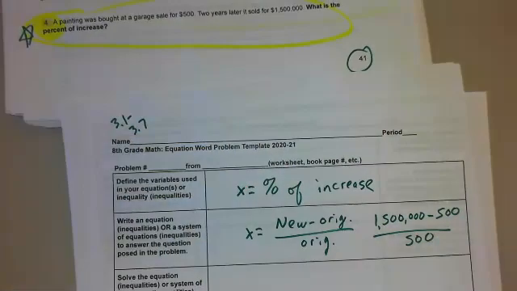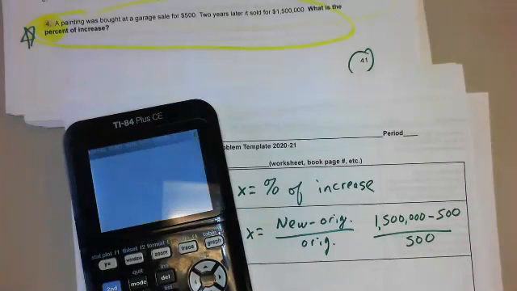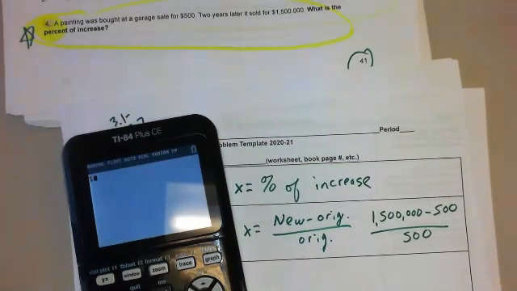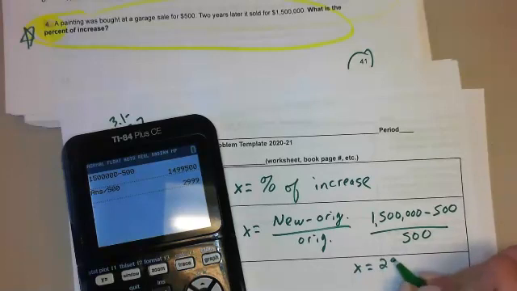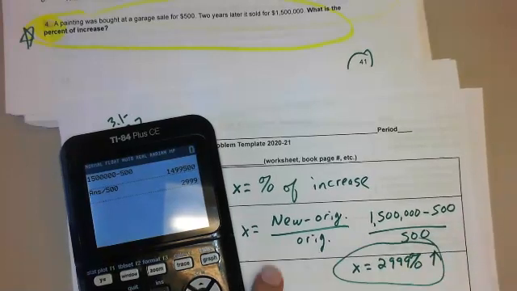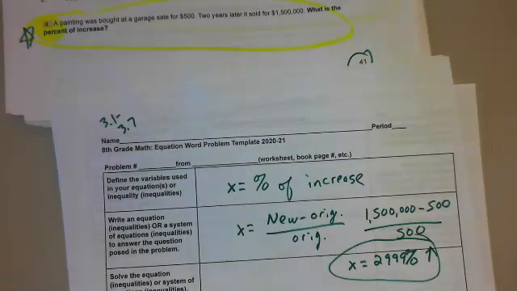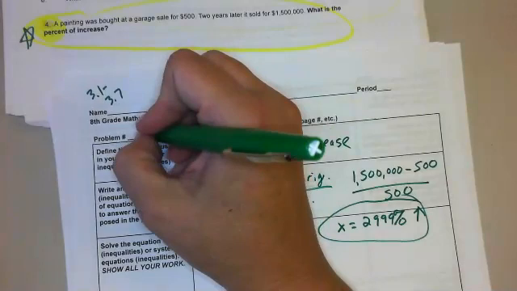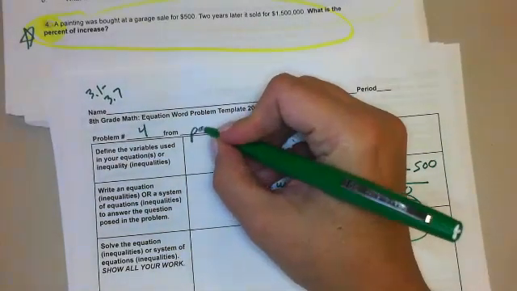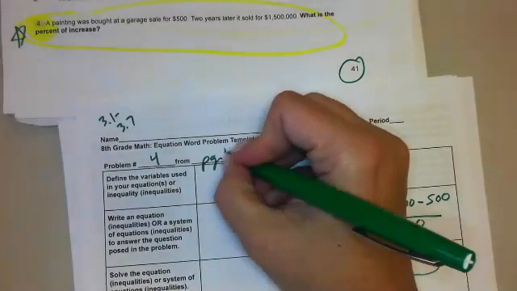I'm going to let you use your calculator on that one. We're just going to pop that in, and you're going to get x equals 2,999%, and we know that's an increase. So that one wasn't too bad. I didn't even really need all that work because there wasn't much to it. So that is problem number 4 from page 41 in your note packet.